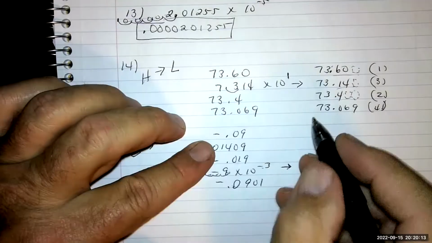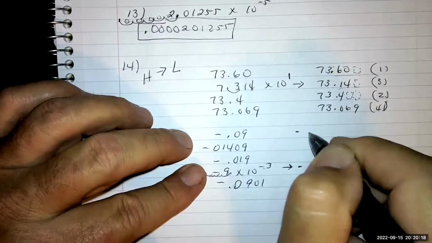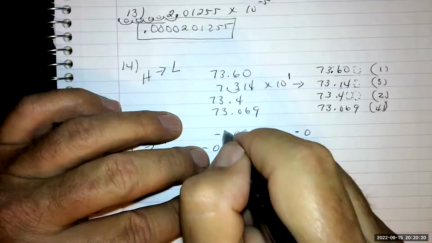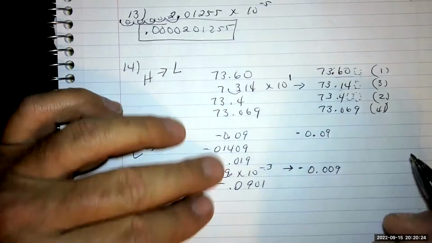This one looks good. And remember, it's a negative. I forgot all these are negative. So I'm going to put a negative here. Line up my decimal. We'll put a 0 first, too. I mean, I can put a 0 on all these. Actually, I should have. I don't know why I didn't. 09.